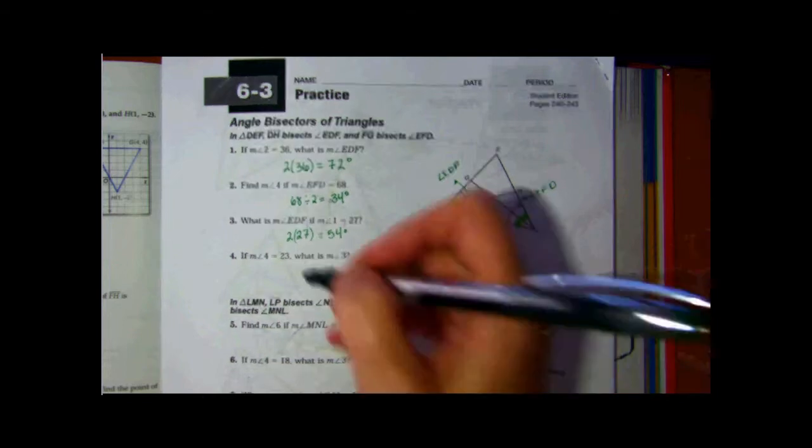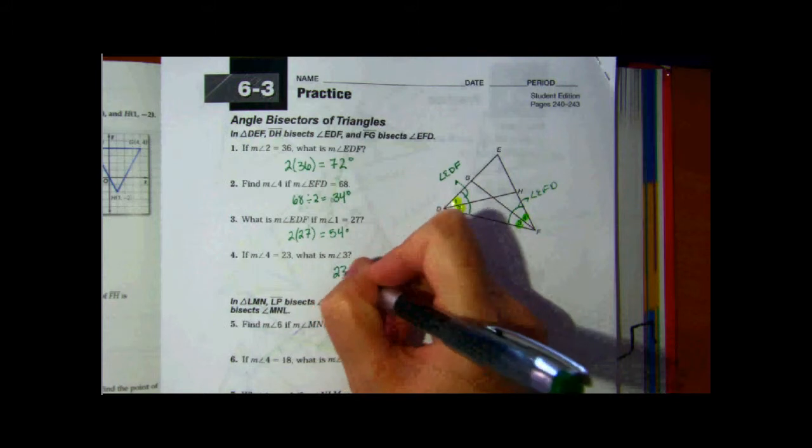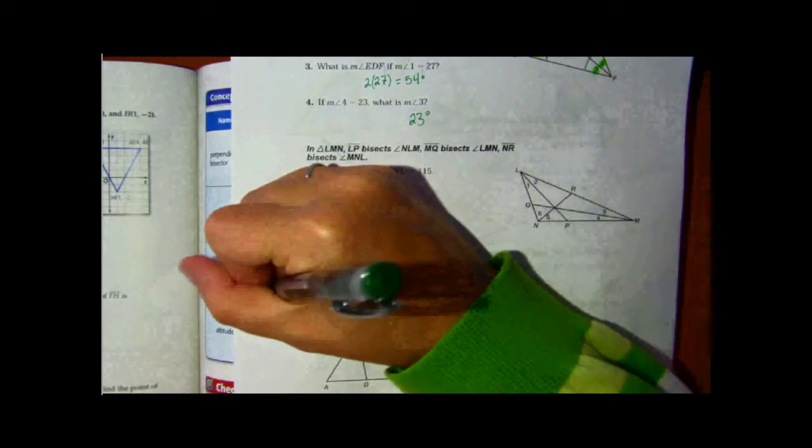Well, this has been bisected, so angle 4 and angle 3 are the same. So if angle 4 is 23, angle 3 is also 23. And I want you guys to do 5 through 9 for homework.